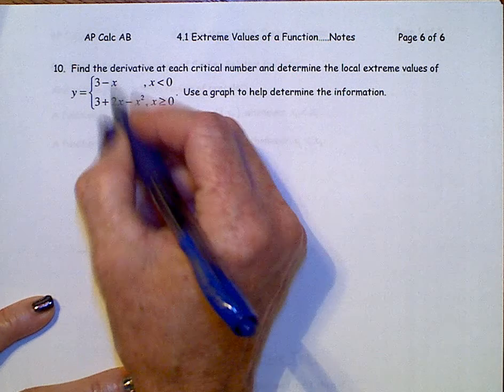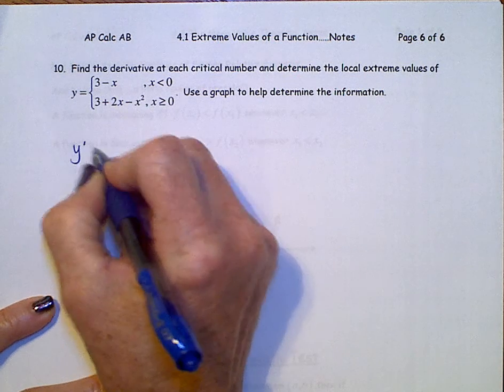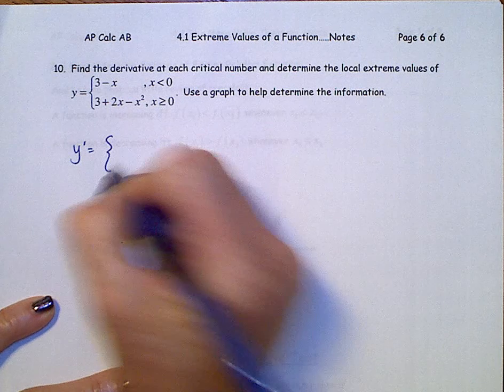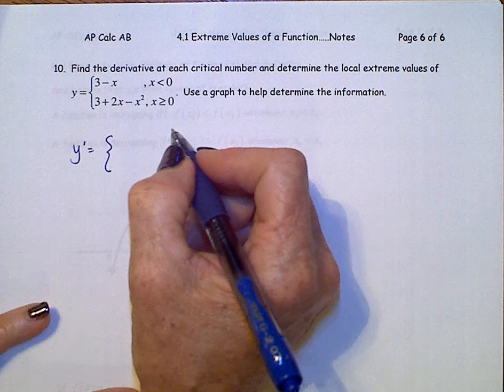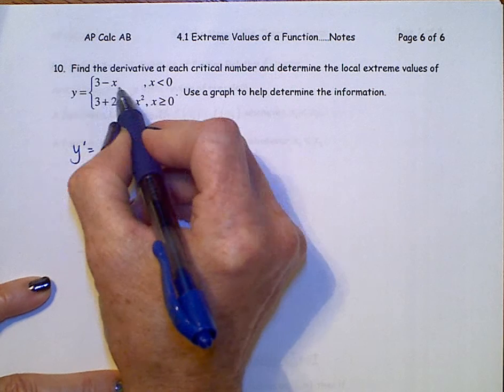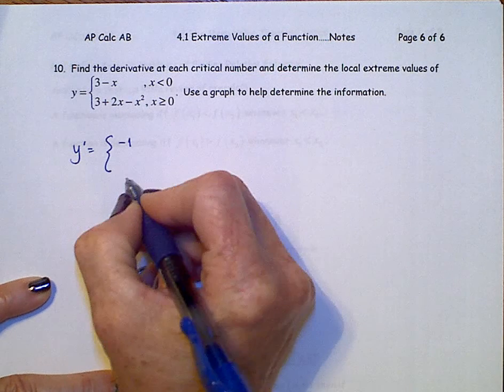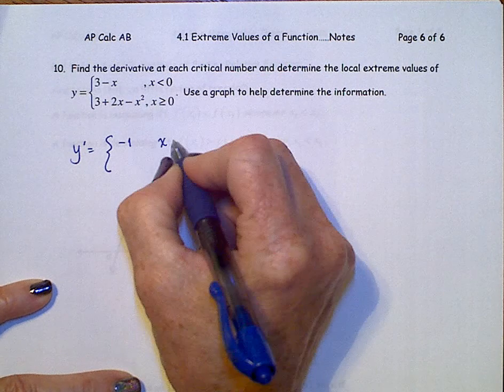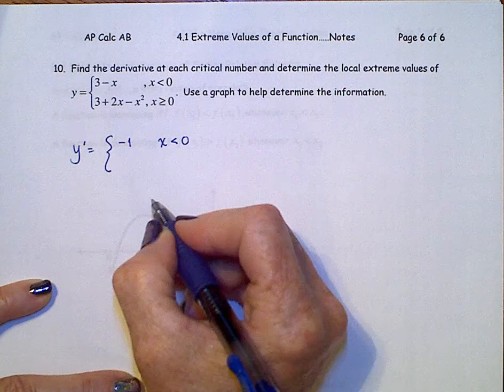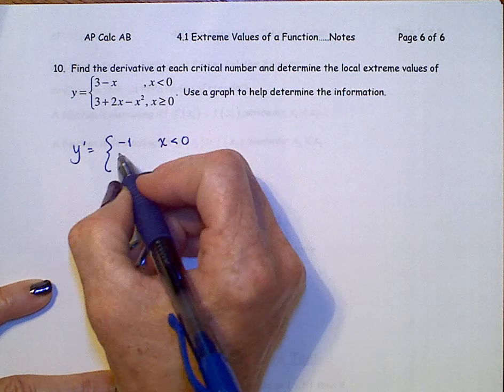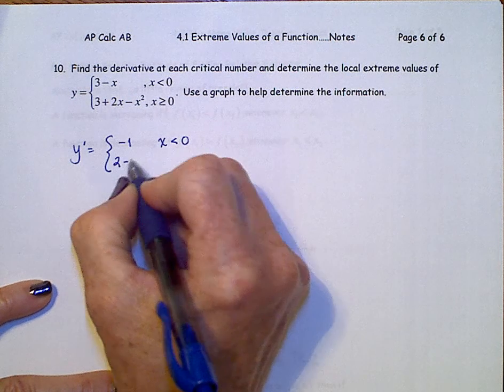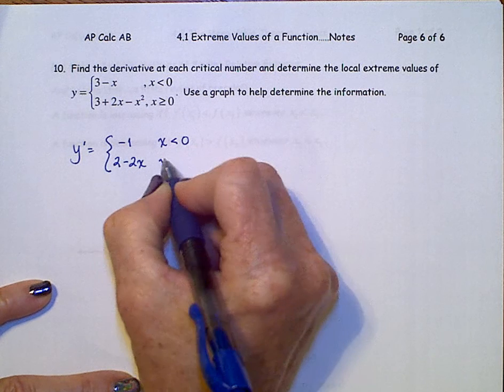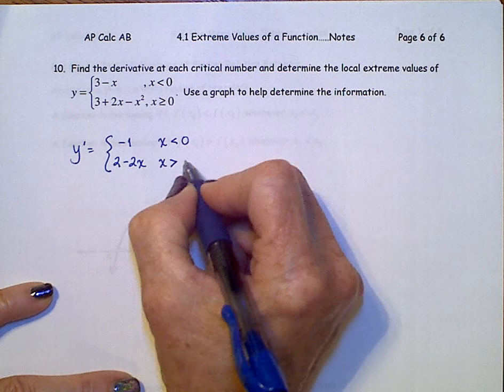When we have a piecewise defined function, we can find the derivative of each individual piece. The derivative of this top piece is -1. It is valid for when x is less than 0, and the derivative of this second piece is 2 minus 2x. It is valid when x is greater than 0.